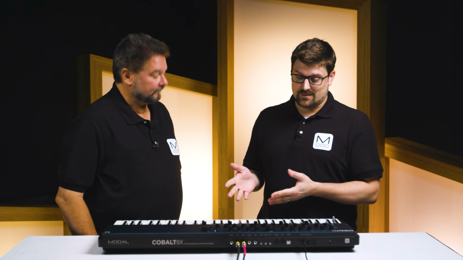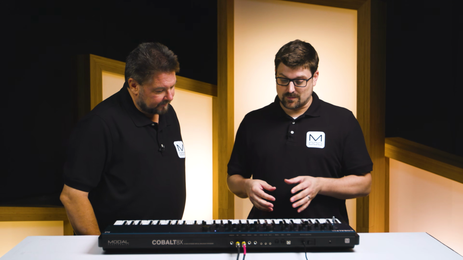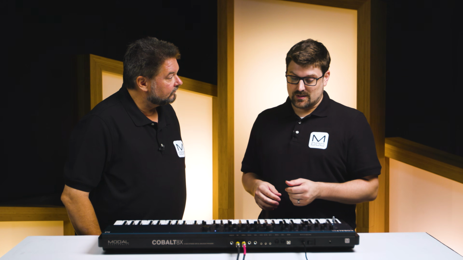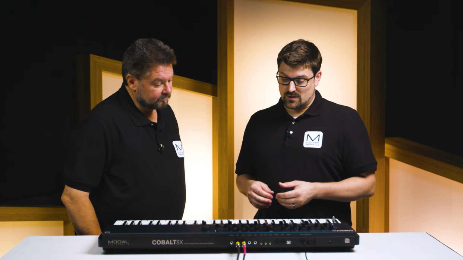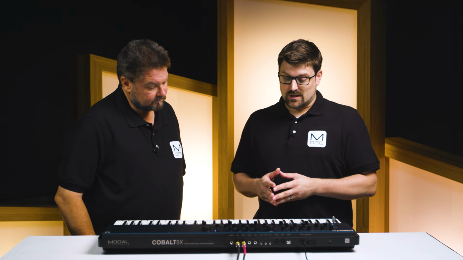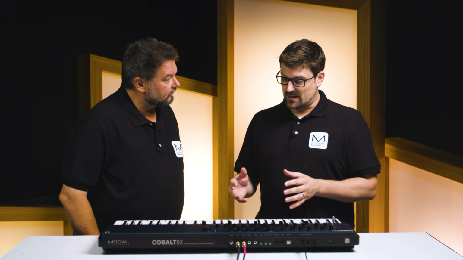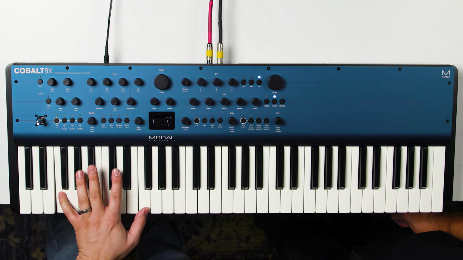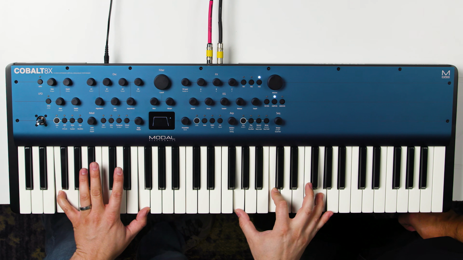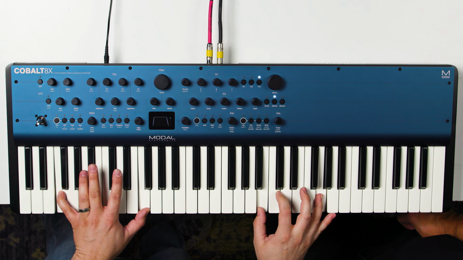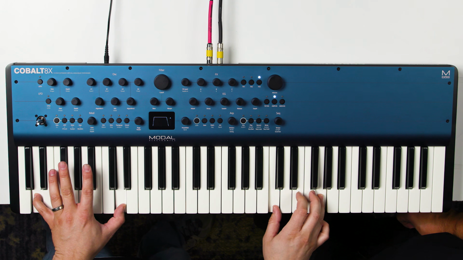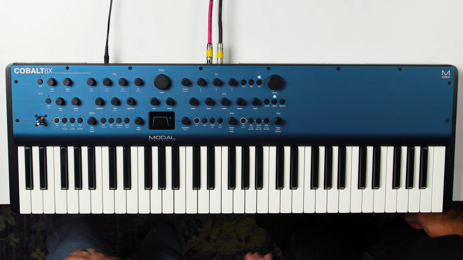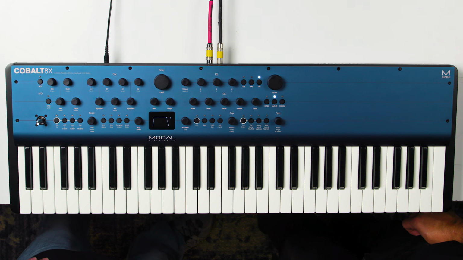Why don't I show you a pad instead of all the rhythmic stuff? We'll do something a little bit more straightforward. This one's using a spread saw on oscillator 1 and the noise amplitude modulation combined with a saw on oscillator 2, and together they're kind of smooth yet gritty. Yeah, it's smooth and gritty.